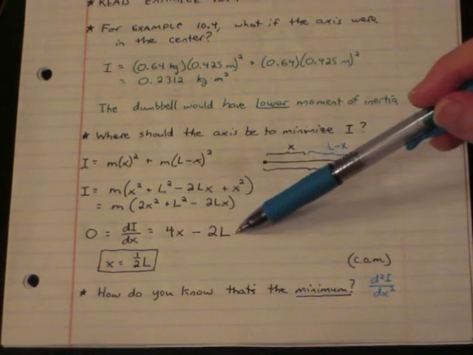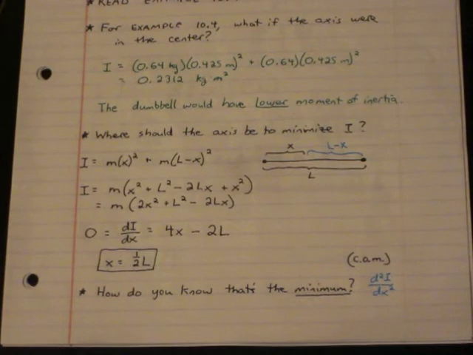Now, we set the derivative equal to 0. Remember from calculus, that could be a minimum, it could be a maximum. And one thing to think about is, how do we know that we've just found the minimum? It relates to the second derivative.